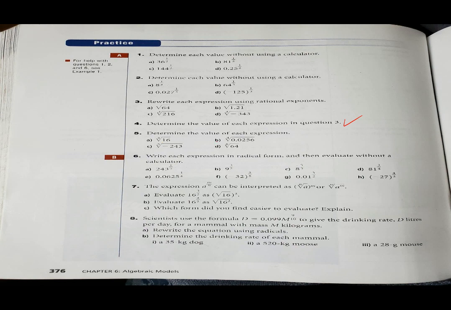Number 5 says determine the value of each expression. They're all different roots, so that'll just get you used to using those buttons on your calculator. Now, another way, if you're not comfortable using that root x button on your calculator, then the 4th root of 16 is 16 to the power of 1 over 4.